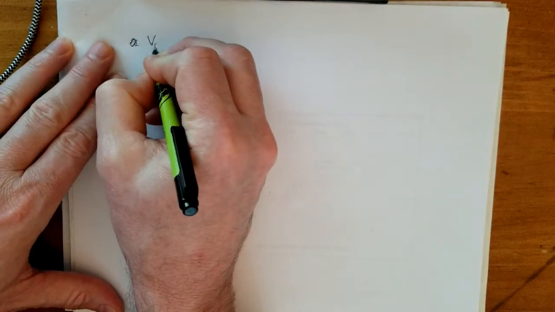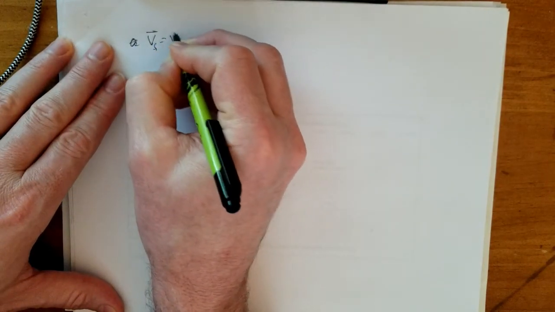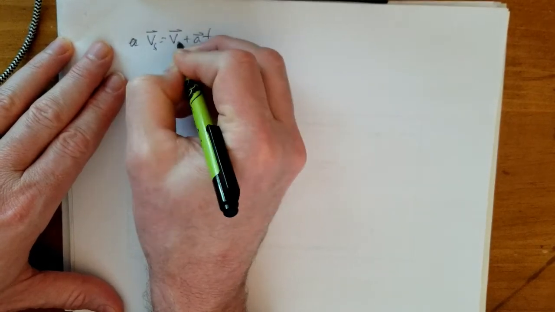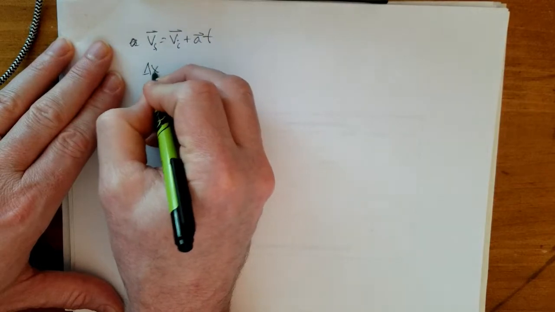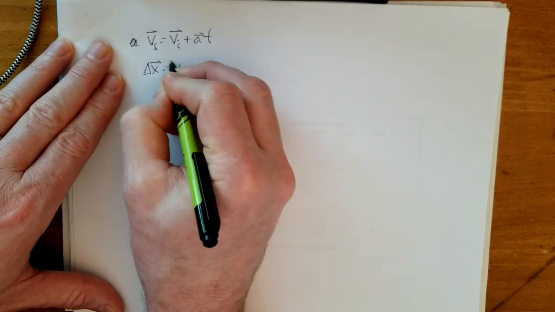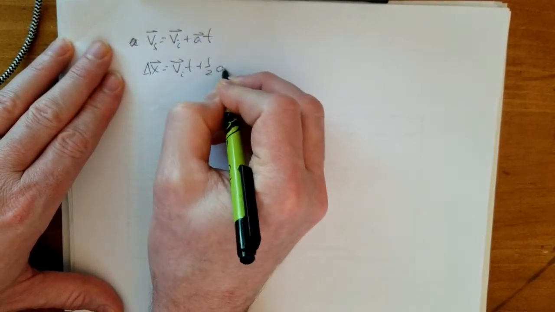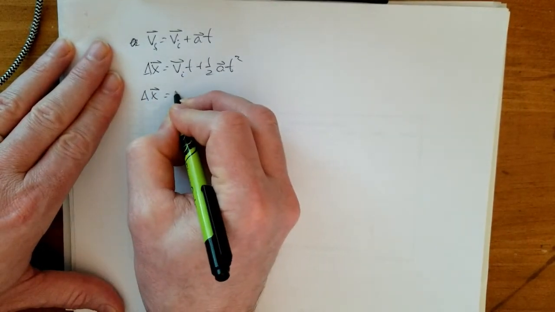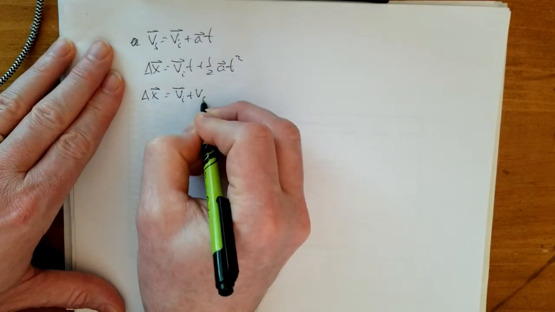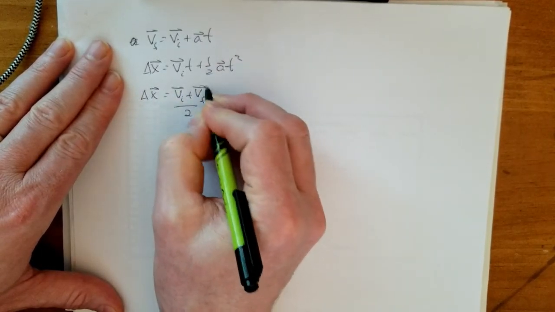So why don't we take our formulas here? I know that V final is equal to V initial plus at. And you can already see that I'm flipping back and forth between my subscripts here. Delta X is equal to VIT plus 1/2 AT squared. And delta X is equal to VI plus VF over 2 times time.